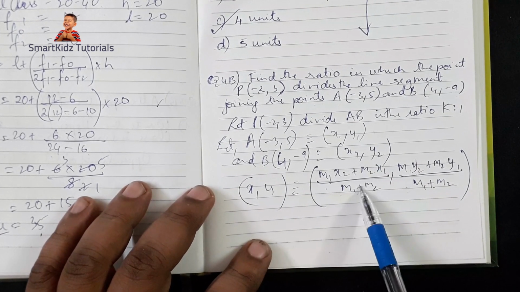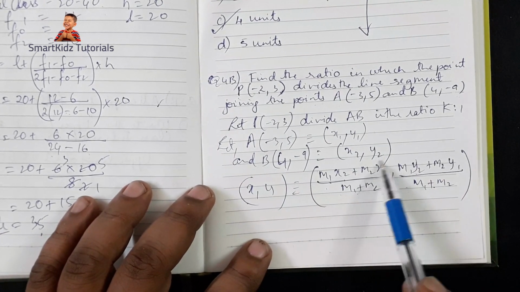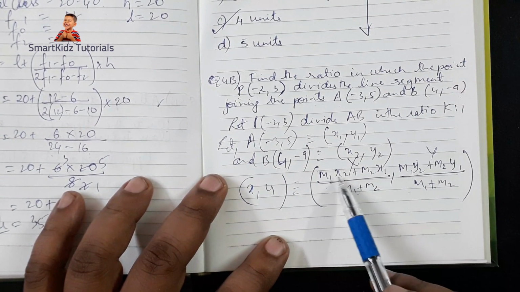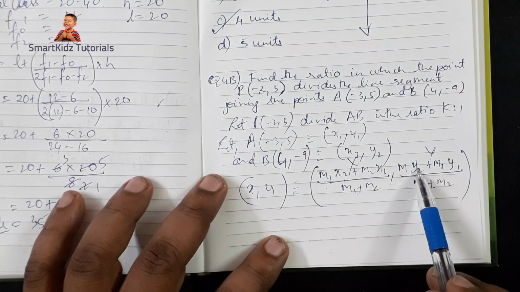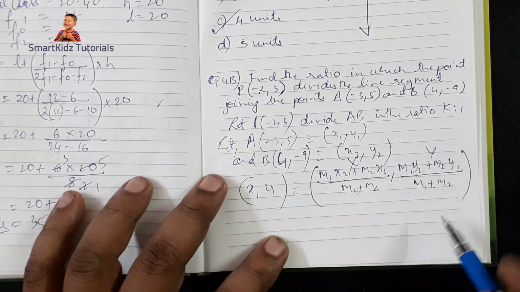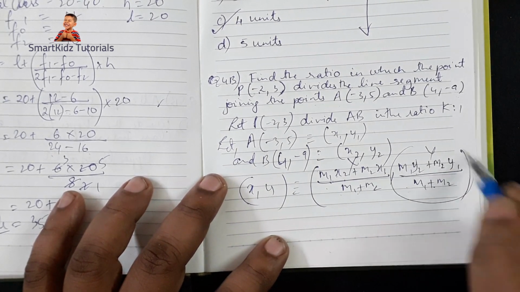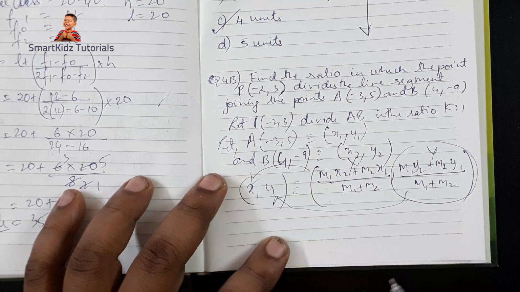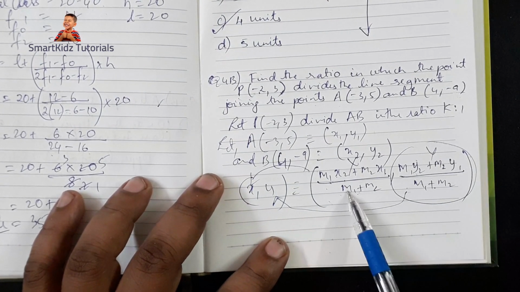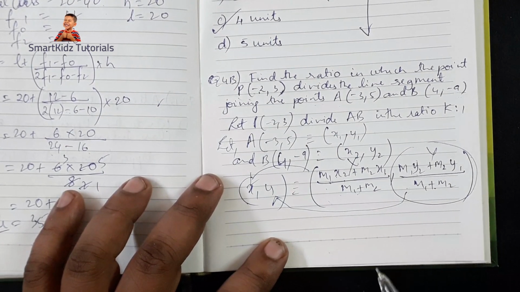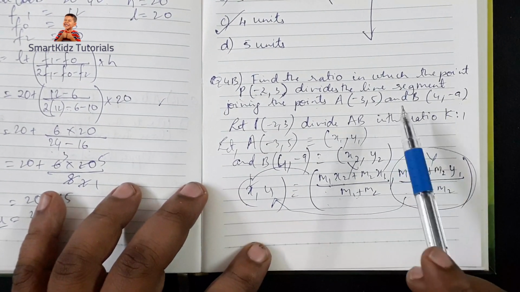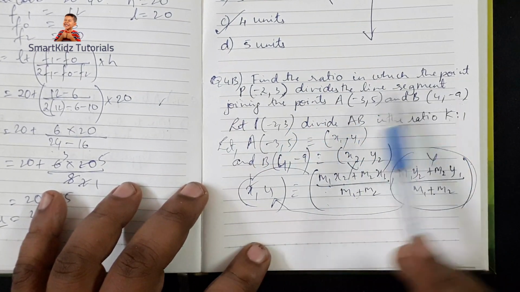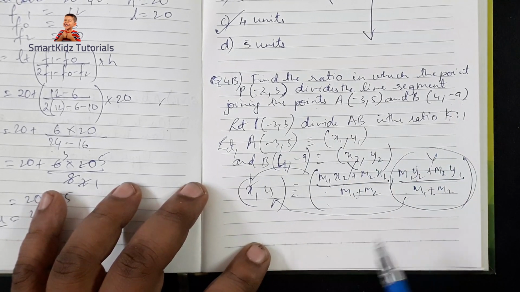So I'm going to take only x. X will correspond to this, because this whole thing represents x and this whole thing represents y. See, there is only x in both cases and there's y. So this whole thing over here corresponds with this, and this one corresponds with this. So you can take any one to find out the ratio, because in both the cases it is m1 plus m2. It will give you the value of k. If you find the value of k, it means you find the ratio in which P divides the line segment joining the points A and B. So that's what we are going to do.